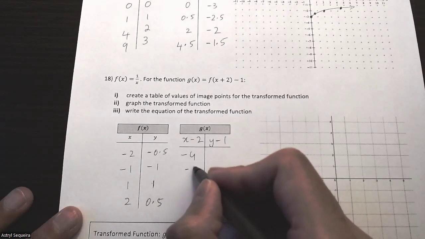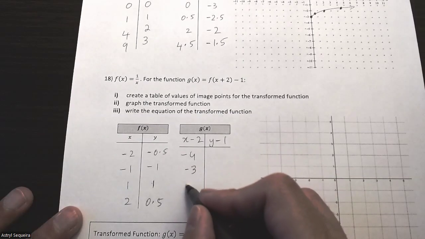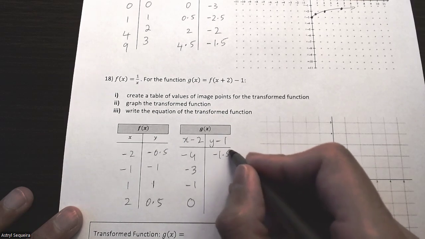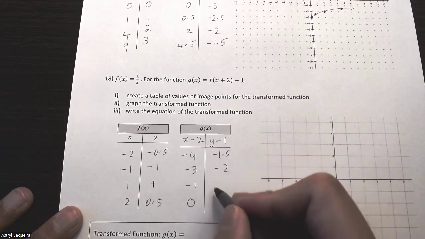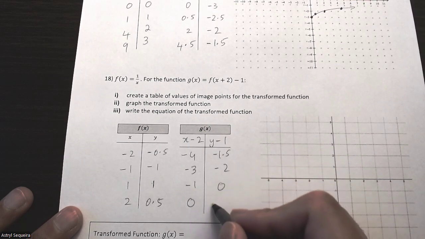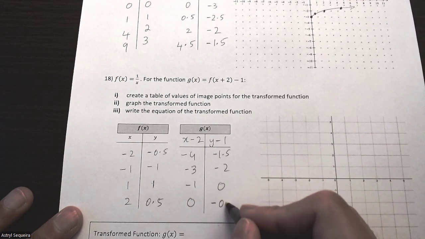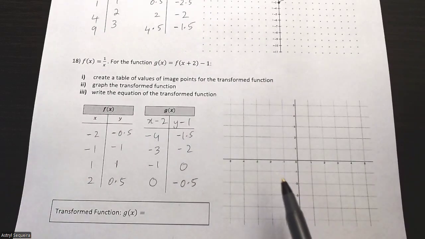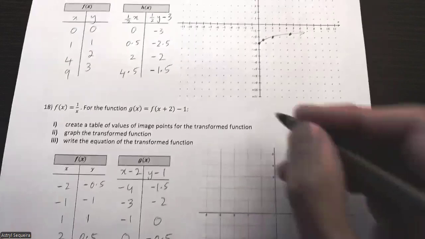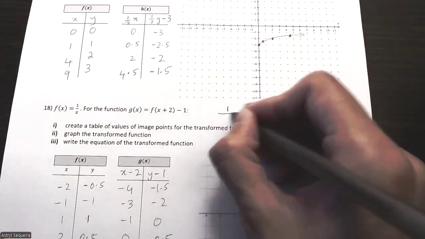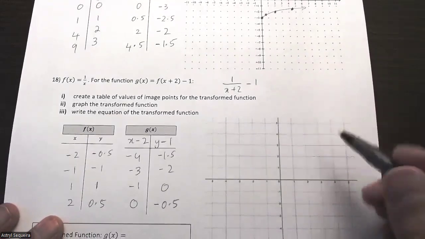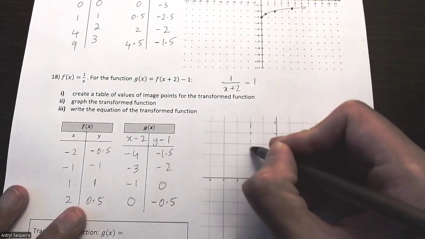So I'll do all my new points next. -4, -3, -1, 0, -1.5, -2, 0, -0.5. And then the first thing you want to do is, I guess we can just write down the equation. We'll just cover that first. So it's just 1 over x plus 2 minus 1. My vertical asymptote is just at -2.